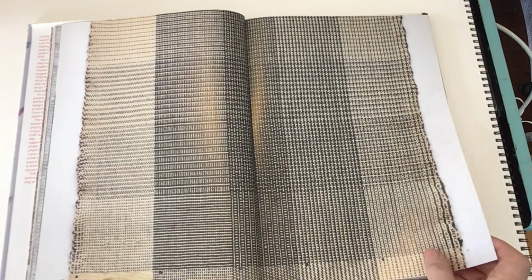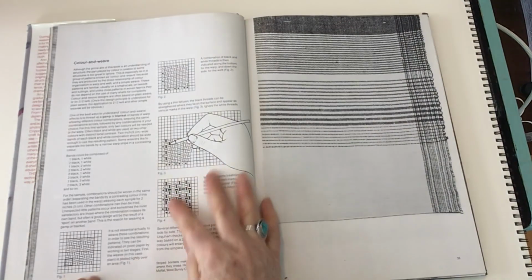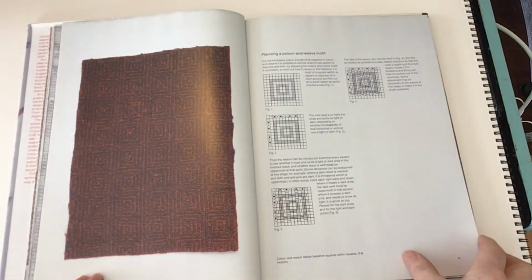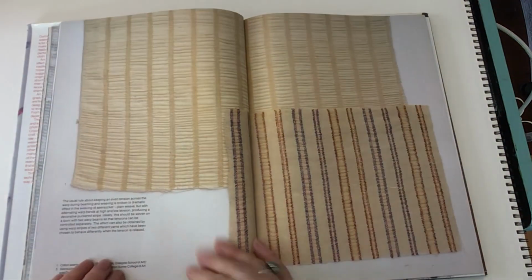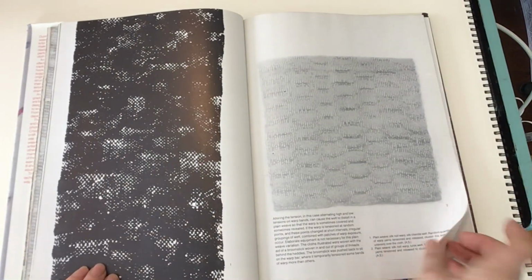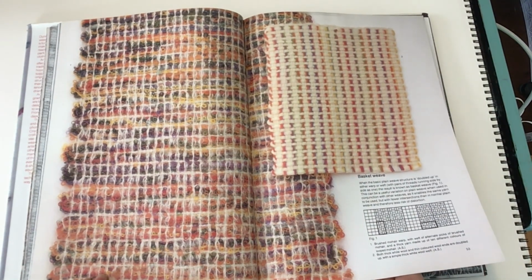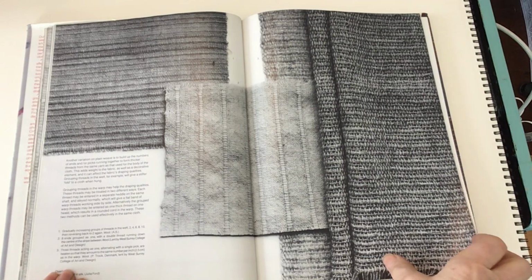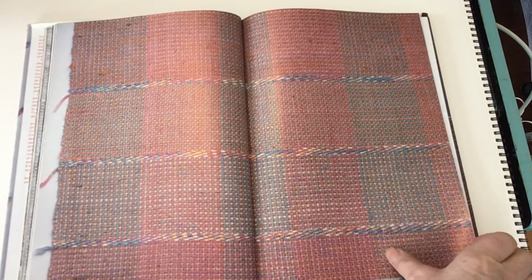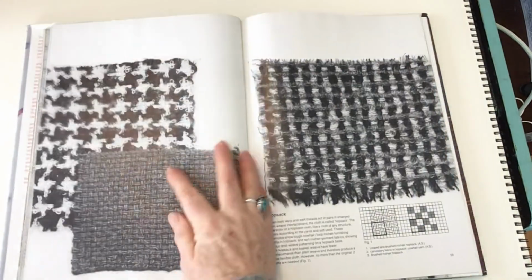This one's just, I think she calls it color and weave. It's all plain weave, but it's just the color threading that's giving you those patterns. Floats, making really lacy weaves. Gathers. Oh, look at that. Scrumptious. Just scrumptious. And this one. I think I did a blanket very similar to that, based on that color idea.